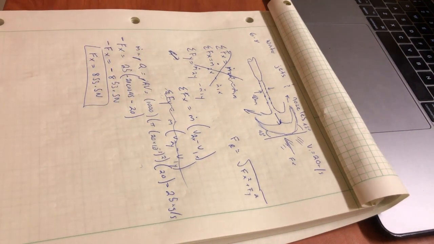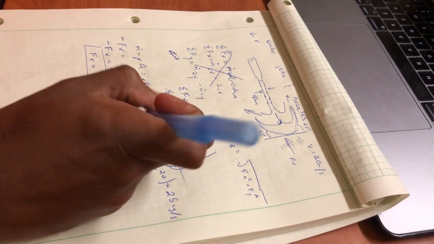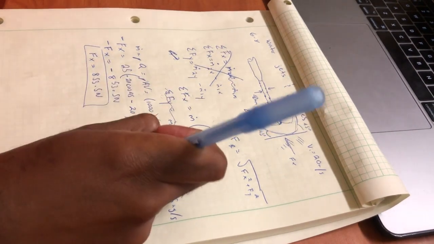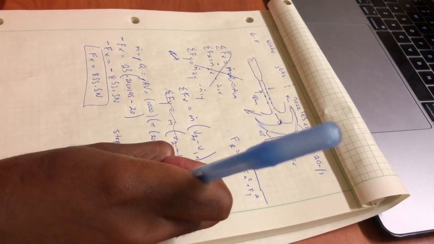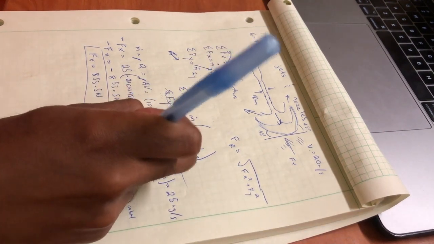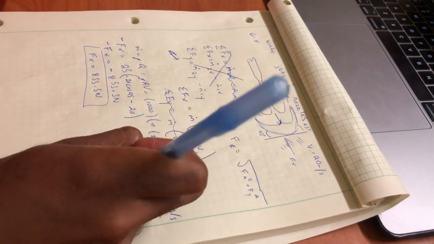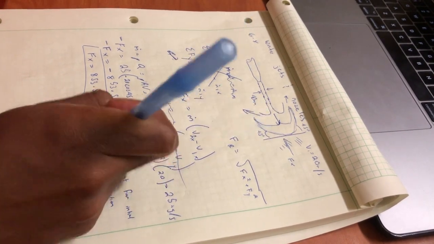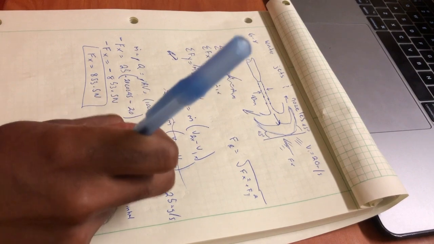That was a super quick problem, but here are your steps. Step 1, account for initial velocity and direction, and just use the typical coordinate system, y plus, x plus.